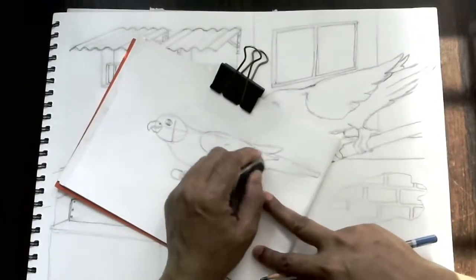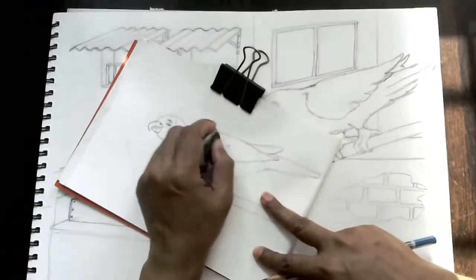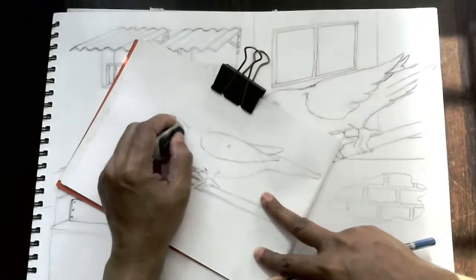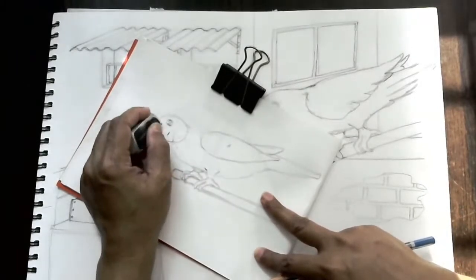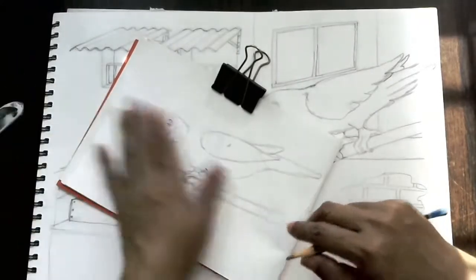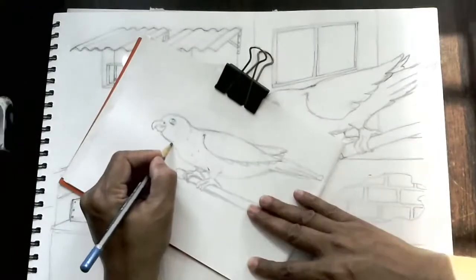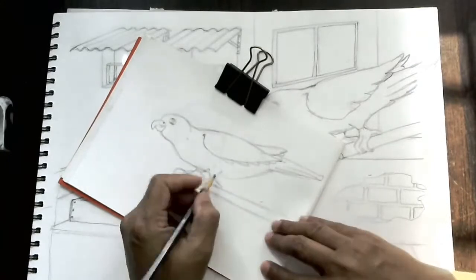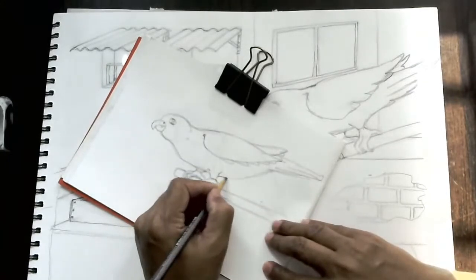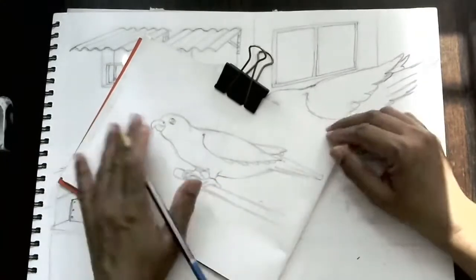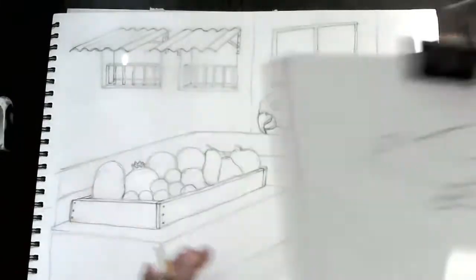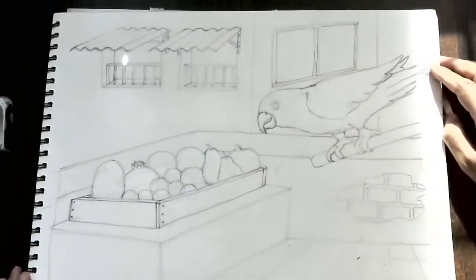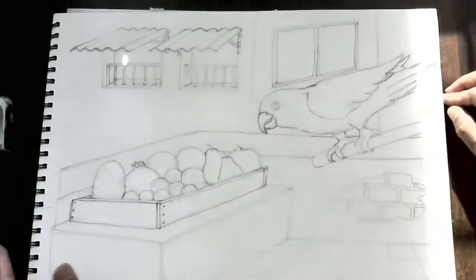So these are the basic guidelines which you have to draw, and then we can do a little bit of detailing work, like say here, all this. So basically, this parrot is ready. That is how I made this parrot ready. In just a few steps I have shown you how to go about drawing that.